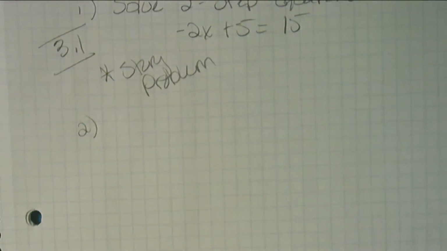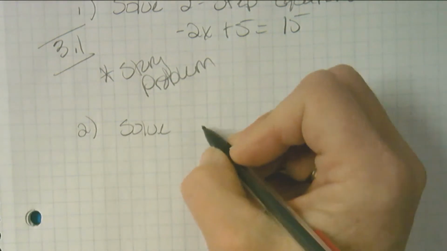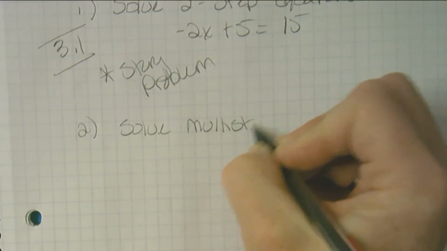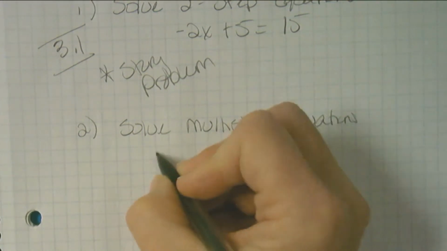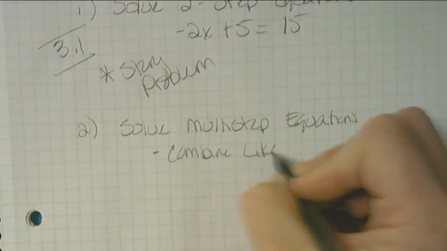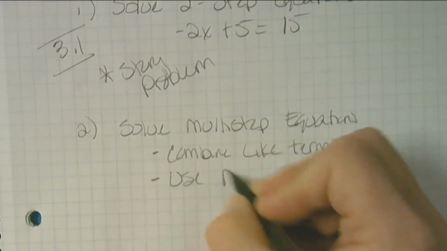The second thing that we had were multi-step equations. That's when we had to combine like terms and use the distributive property.